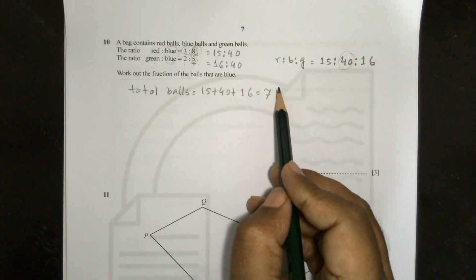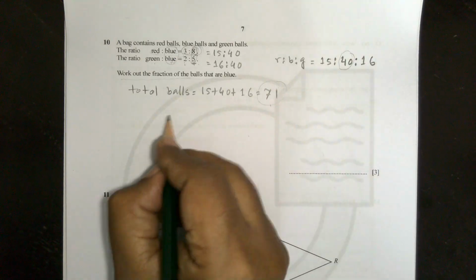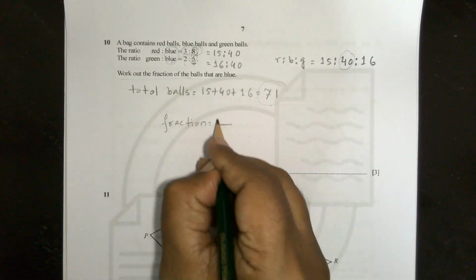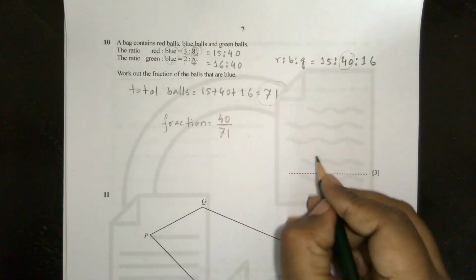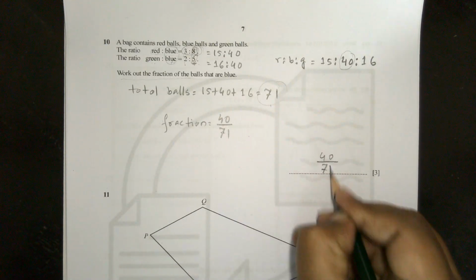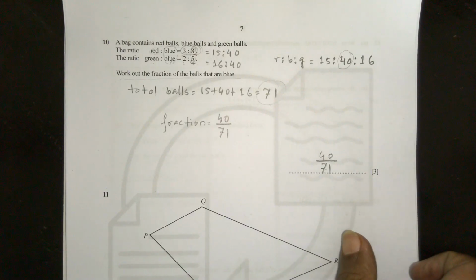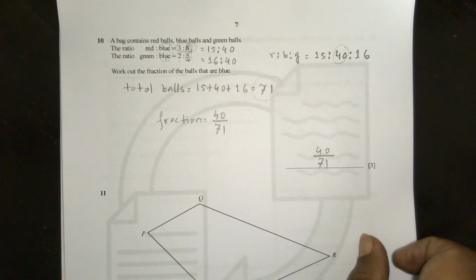40. 40 out of 71. So the fraction is 40 over 71. So 40 over 71. Now do you understand the logic I use to solve this math? Yes, I do.